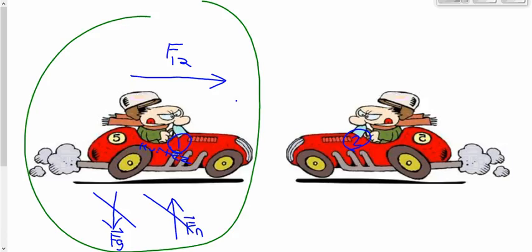Hold on. Just hold on, Simon. Okay, draw it in. So he's going to say, look, there's F12 going to the right, then the force acting to the left would be, call it F21, equal and opposite. Yeah, F21. Good enough. Okay, have a seat. Thank you. Is he good there?